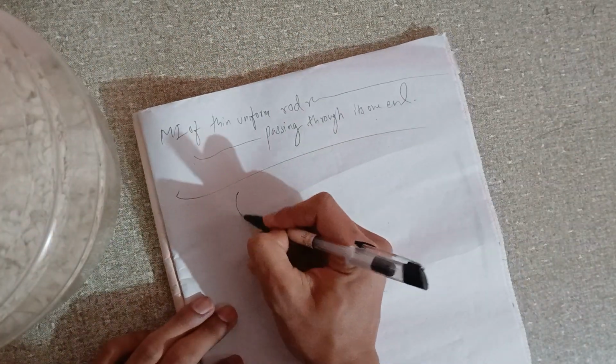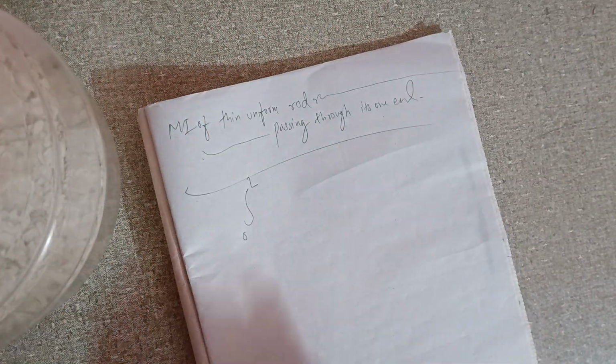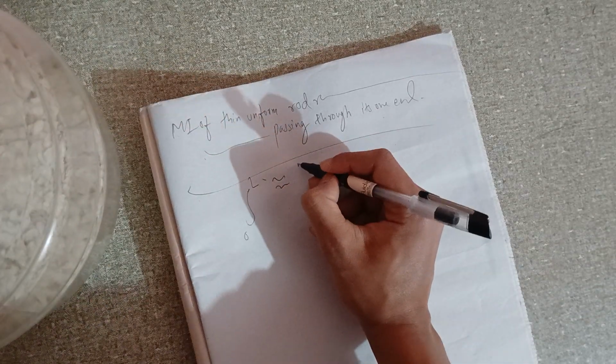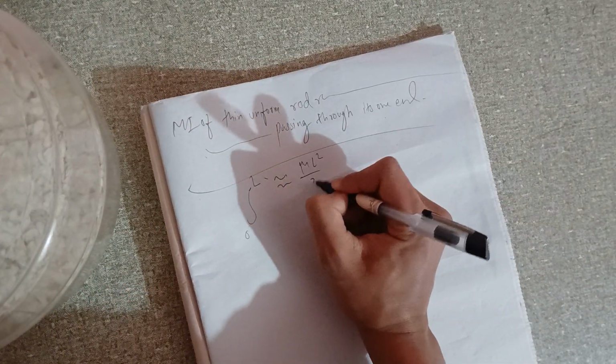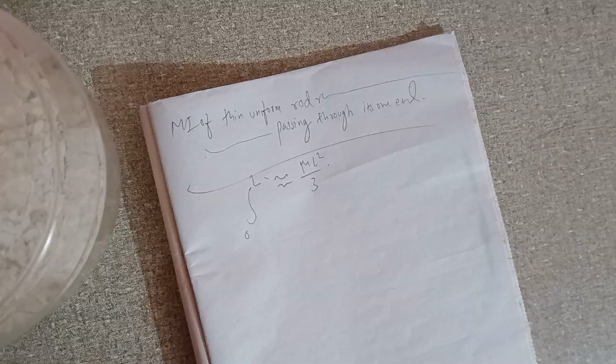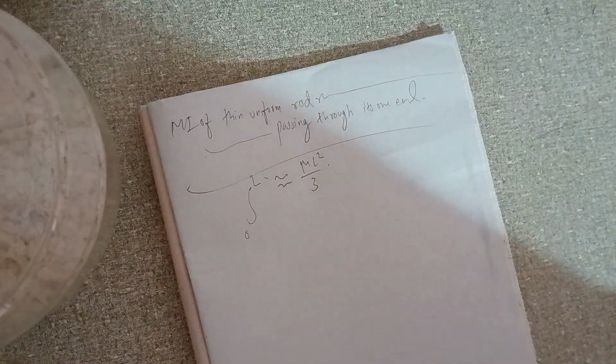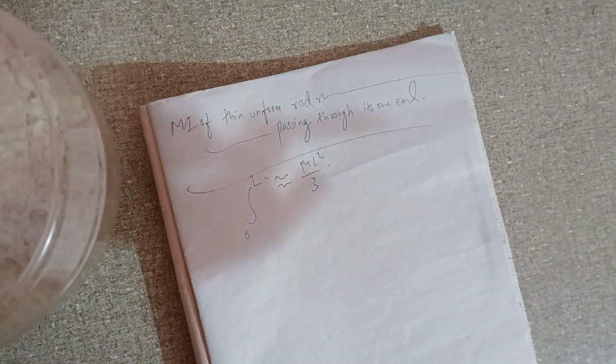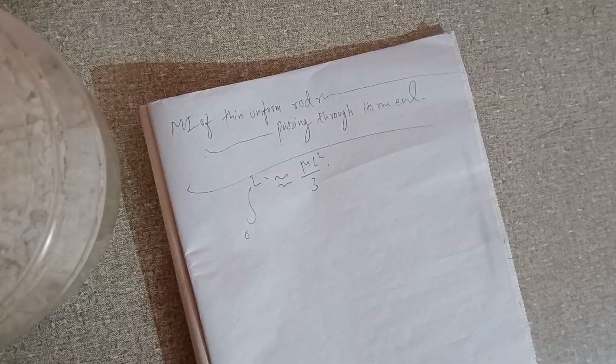You just integrate it from 0 to L, and the answer you will get will be m L squared by 3, and I'm not going to do that. So yeah, in exam this might happen, like in one set it gives from center, and the other set it gives from the one end.